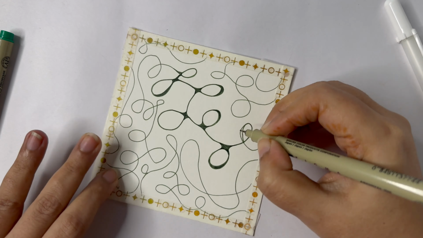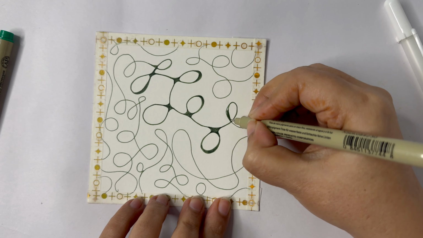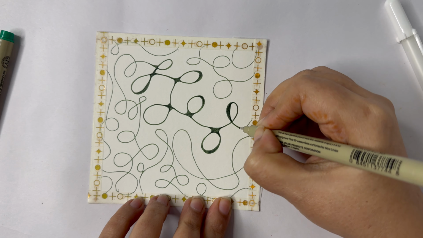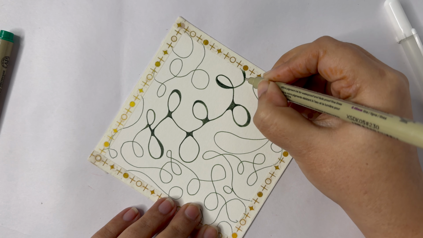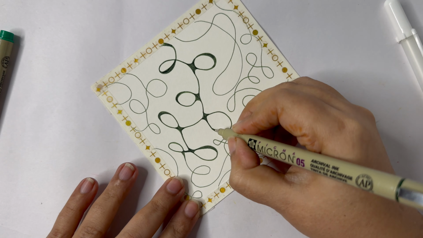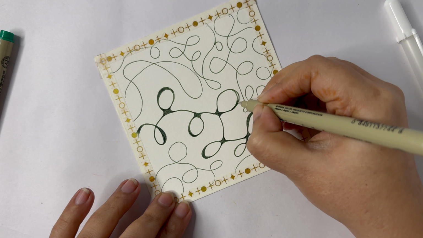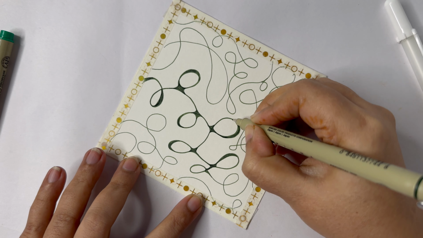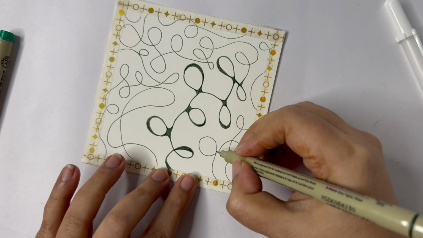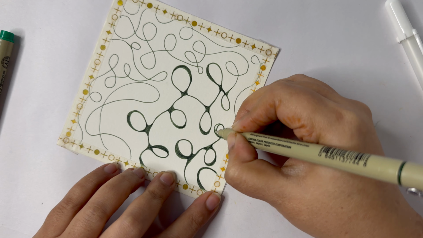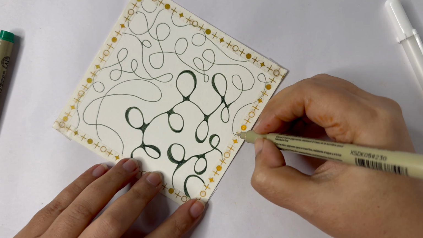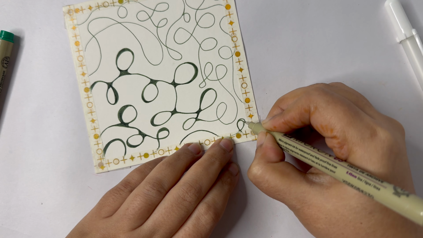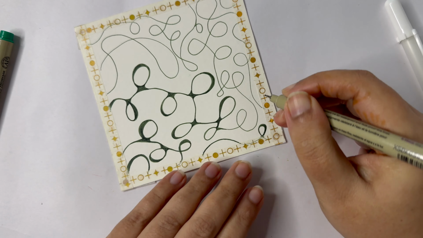And since this is going to be my focal element for today's project, I definitely wanted it to stand out a little bit better, which is why I decided to go back in and add partial line weight to some of those teardrop shapes as well. And this process can take a fair amount of time depending on how many curvy lines you've drawn and how big your tile is. So for me, this took somewhere around 15 to 20 minutes for the entire tile.